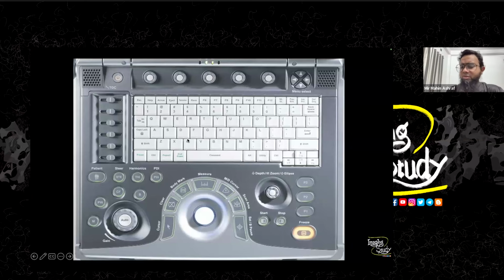The machine has several parts. There is a freeze button, which we use to freeze the image or make a live image, or real-time mode. There is a trackball over here, which is used as a mouse. And you know the mouse has right and left buttons. Here we have set, select, enter type buttons. There are some measurement options like measures, caliper, calculation, distance, many names.